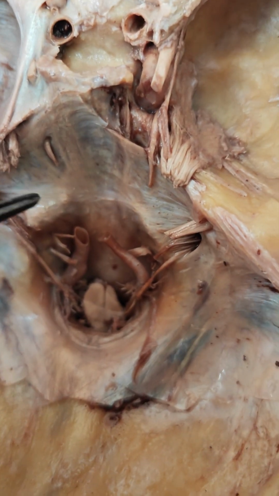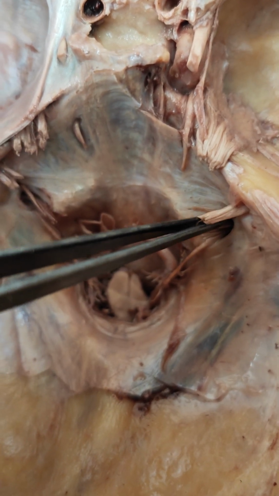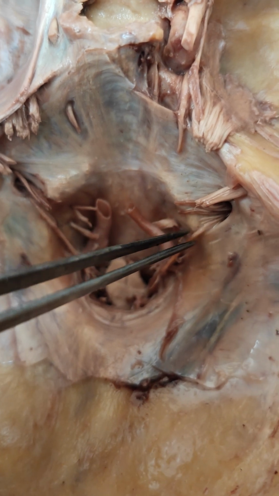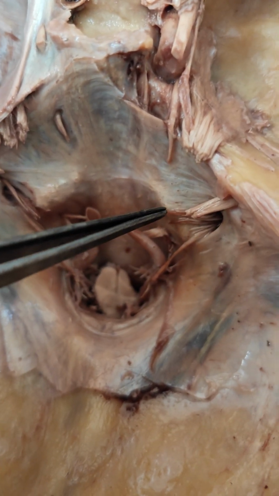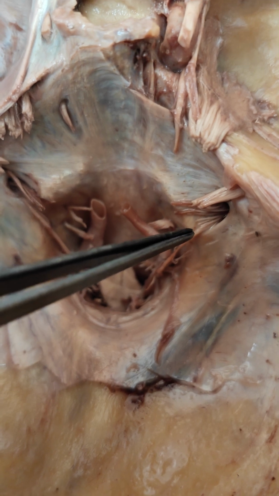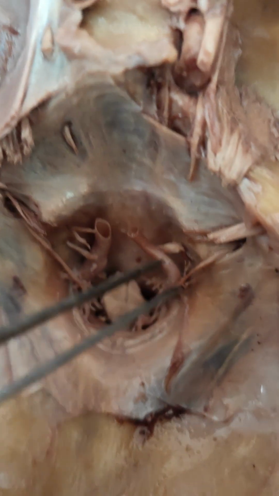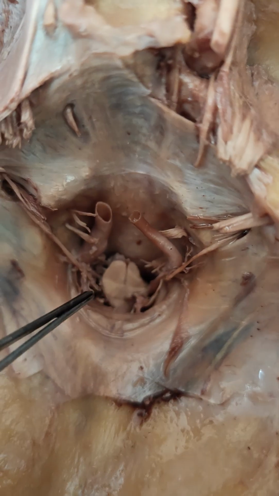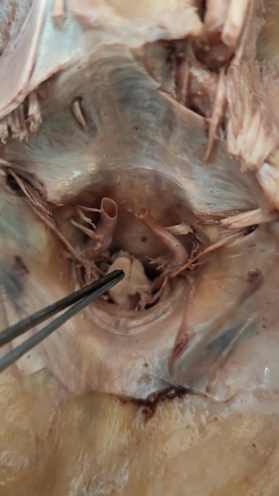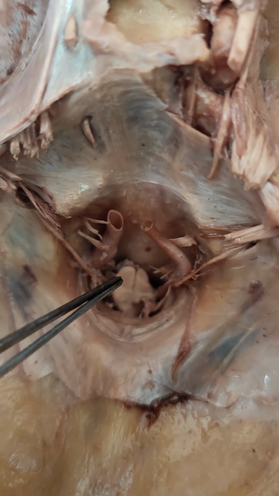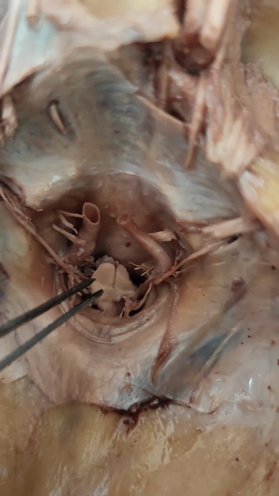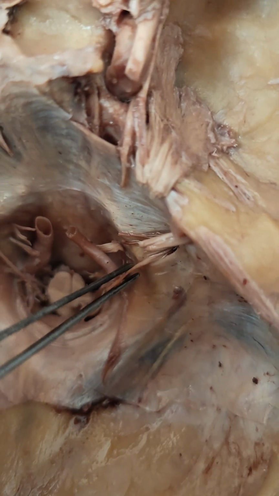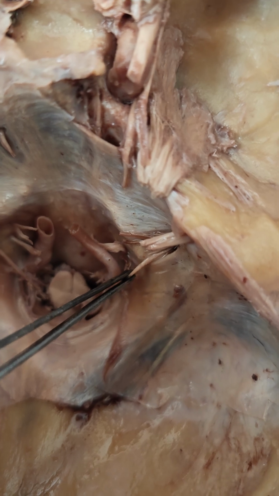Then below the internal acoustic meatus is the middle part of the jugular foramen, in which the 9th, 10th and the 11th cranial nerves, that is glossopharyngeal, vagus and the spinal accessory nerve, are entering. You can see the spinal fibers of the spinal accessory coming from the cervical part of the spinal cord through the foramen magnum. We can see the lower part of the medulla, which is continuous with the spinal cord inferiorly. From the first few cervical segments, these fibers will come and join the accessory nerve.